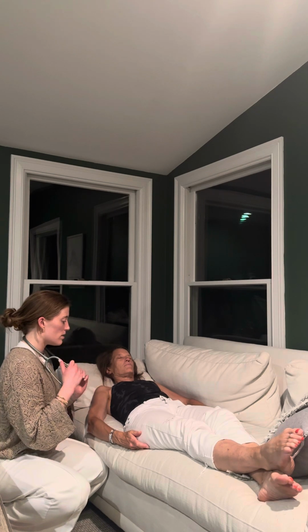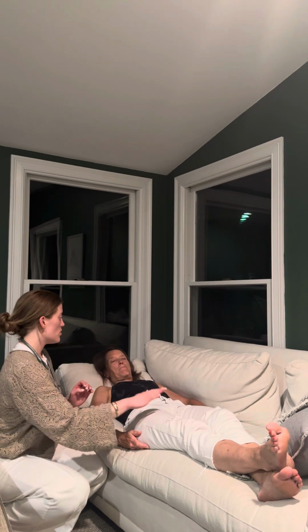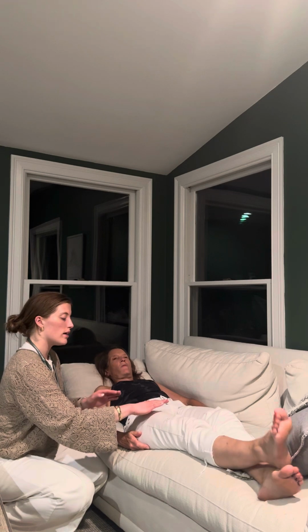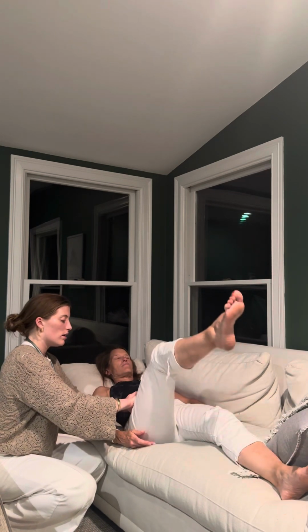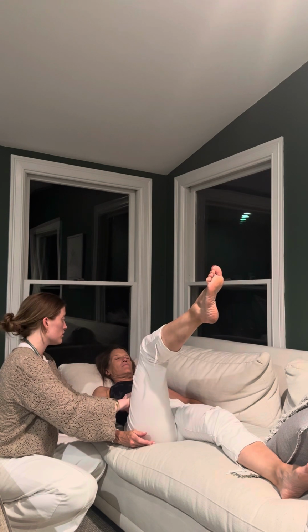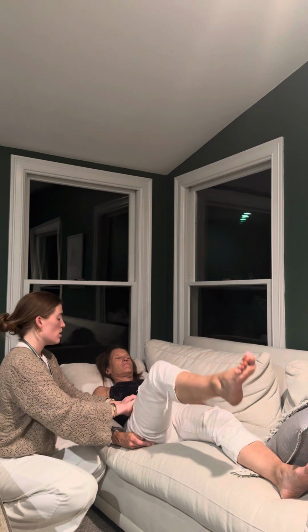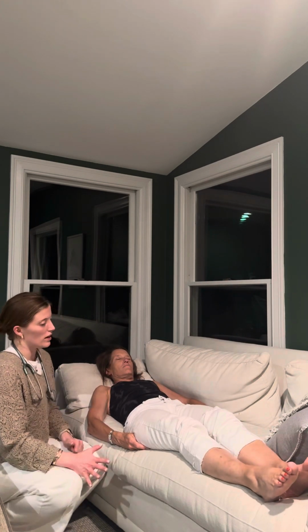Then I'm going to assess the psoas. So I'll have you uncross your legs. I'm going to put pressure on your thigh, and I'll have you lift up your right leg. And do you feel any pressure or pain in your right lower quadrant? No, but if you did, that might be a sign of appendicitis.